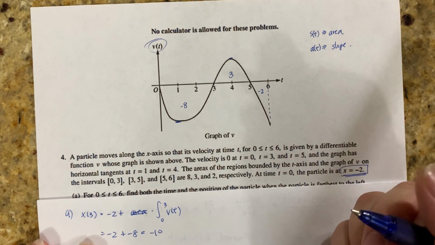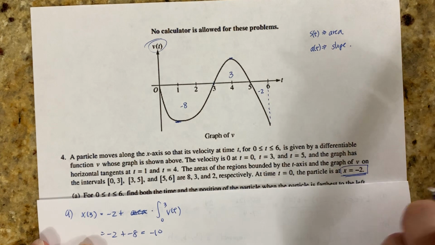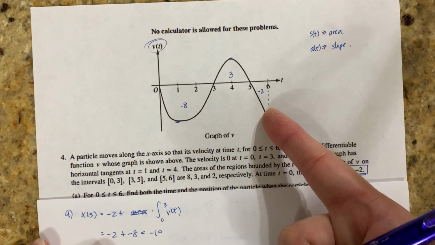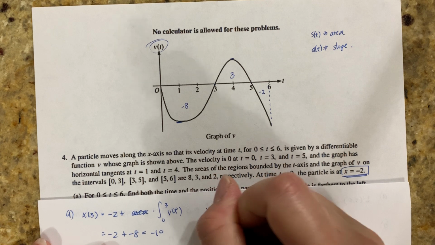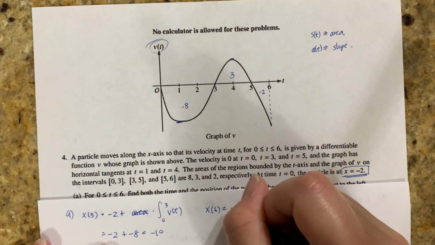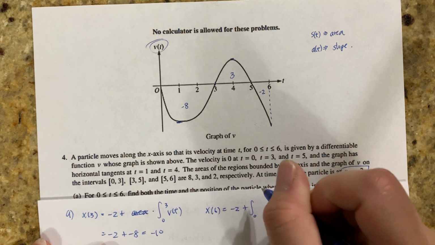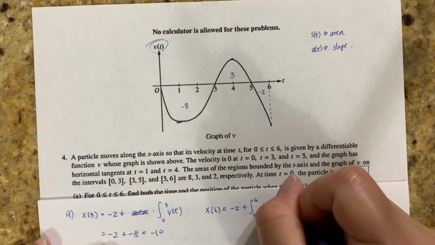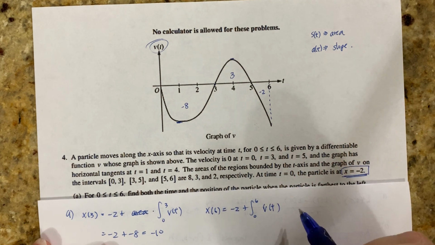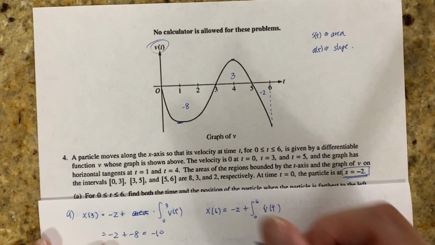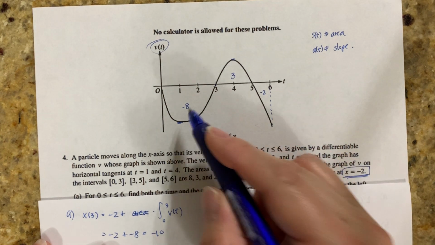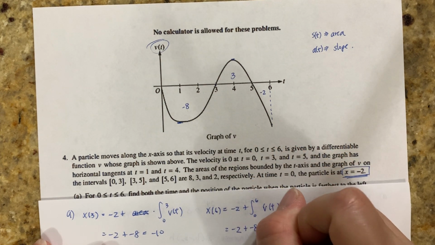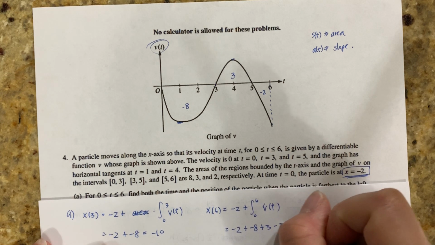The other one I need to check is the more addition of negative area. So what about x of 6? Well, I start with negative 2, and I need to find the area from 0 all the way to 6 of v of t. That's the distance traveled in that time. So I have negative 2 plus this negative area, negative 8, plus a 3 up here, and minus 2.